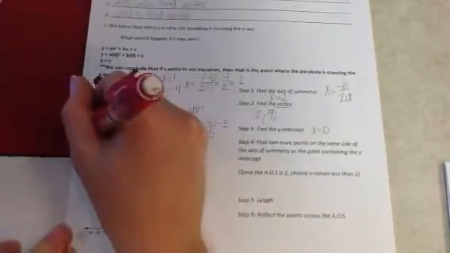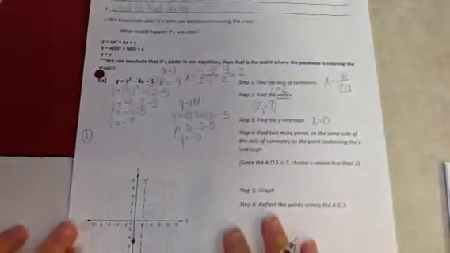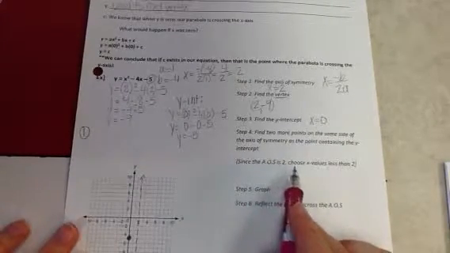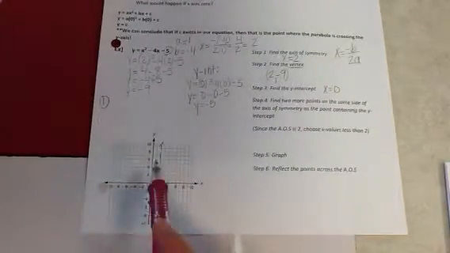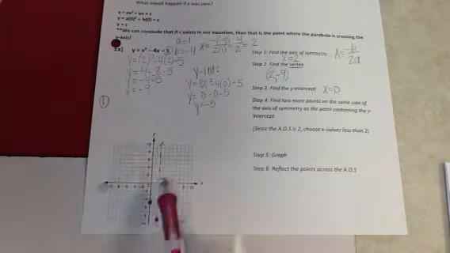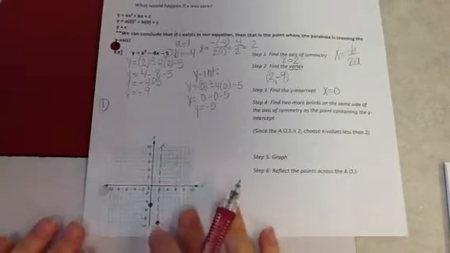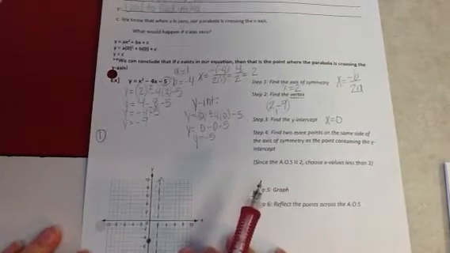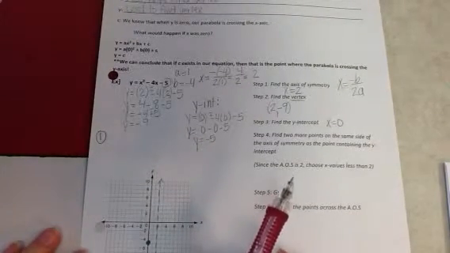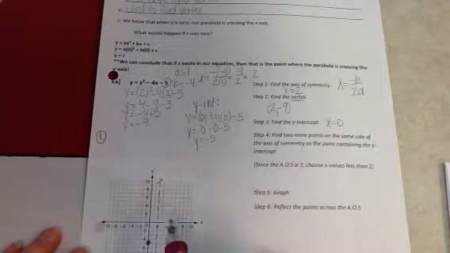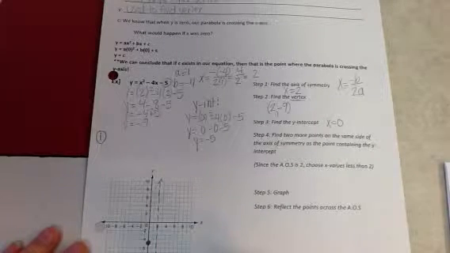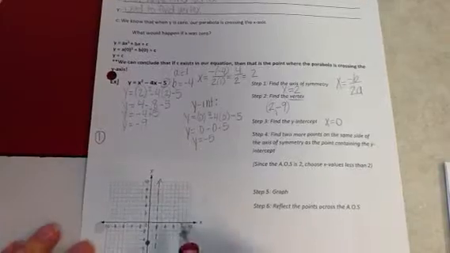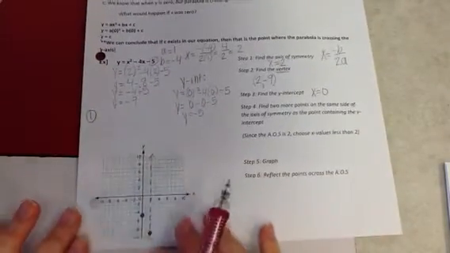I'm going to put in some numbers here, and I'm going to come up with another point. Now it says here, since the axis of symmetry is 2, choose x values less than 2. So I'm going to find points that exist on this left side here, so numbers that are less than 2. Let's go ahead and try 1. Well, let's not try 1. Let's go a little bit further. Let's try negative 2, because that'll give me more of a variety on my graph.